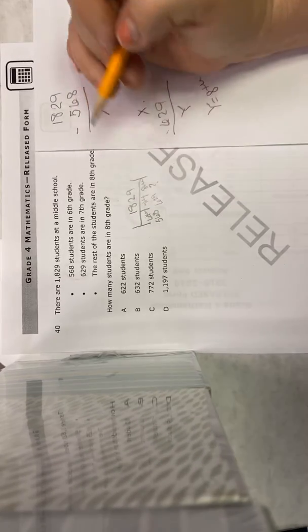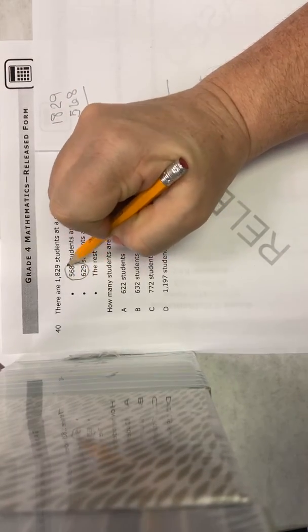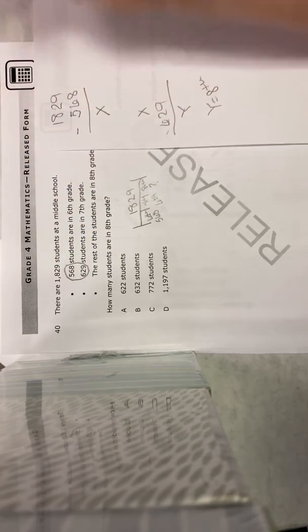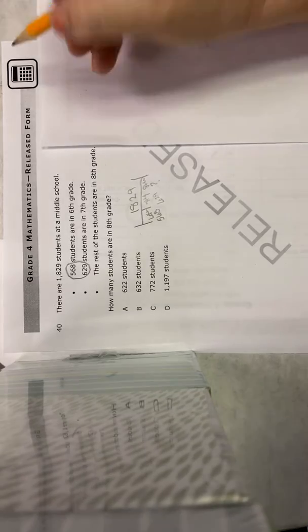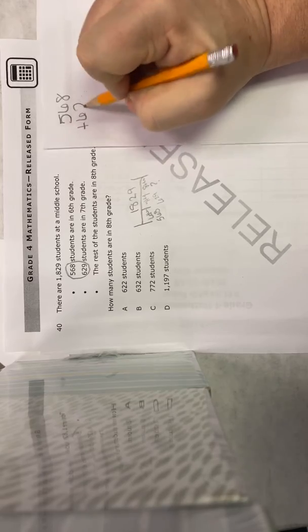The other way is the way that I like to do it, and that is add these two addends together first before I do my subtraction. And if I was going to do that, let me flip this paper over so you guys can see this. I would start with 568 plus your 629.